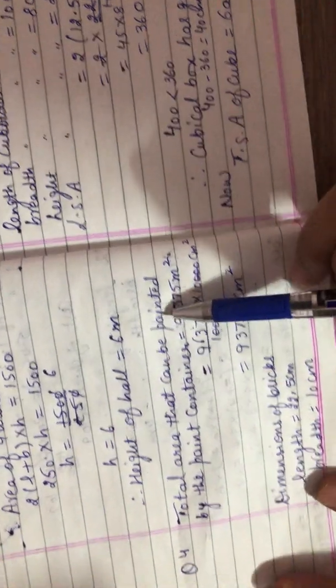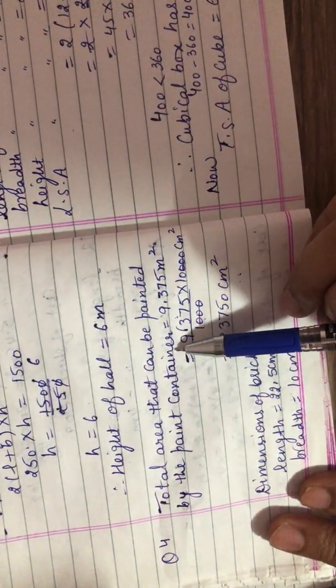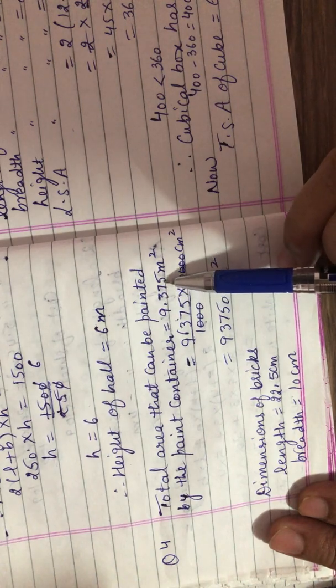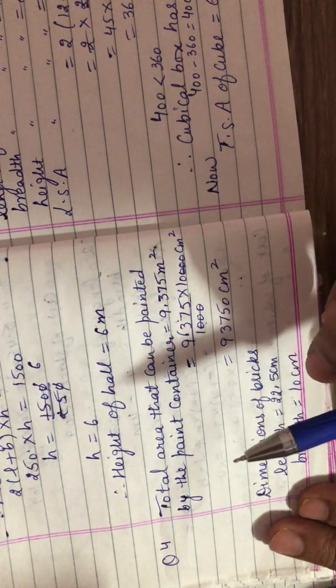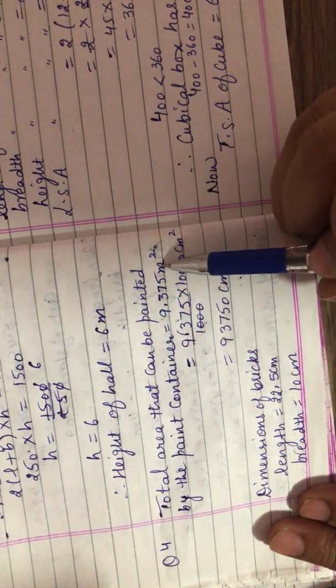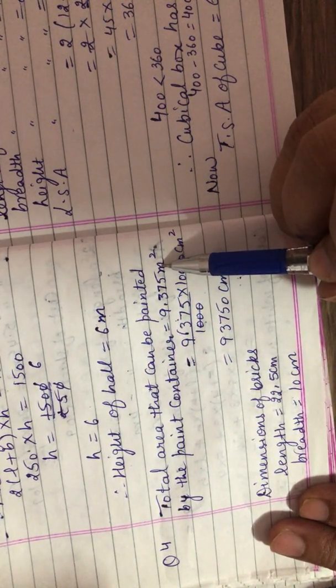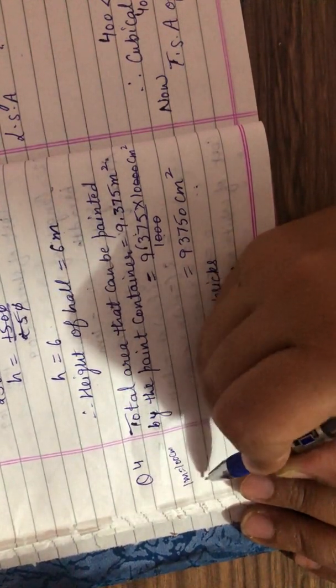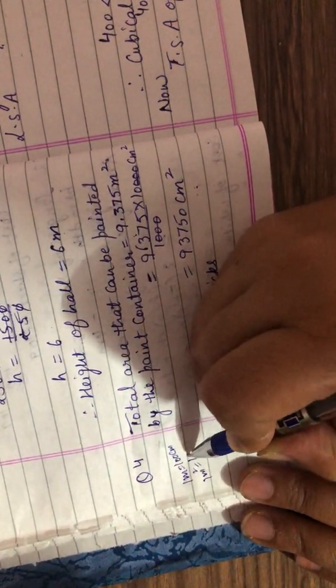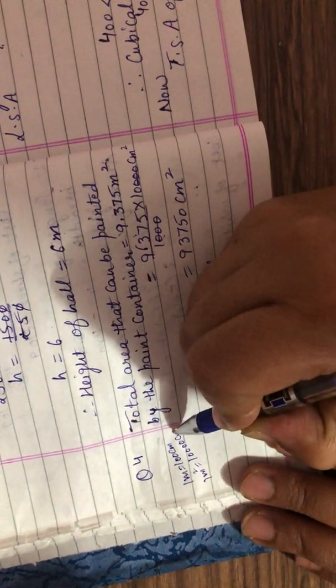So you can see, the total area that can be painted by the paint container is 9.375 meter square. As I have told you, the dimensions of bricks are in centimeters. So first convert this meter square into centimeter square. As 1 meter is equal to 100 centimeter, 1 meter square is always equal to 10,000 centimeter square.